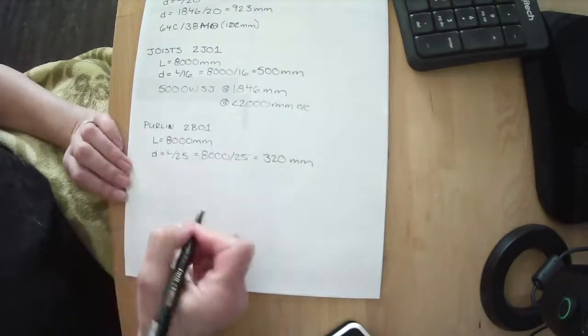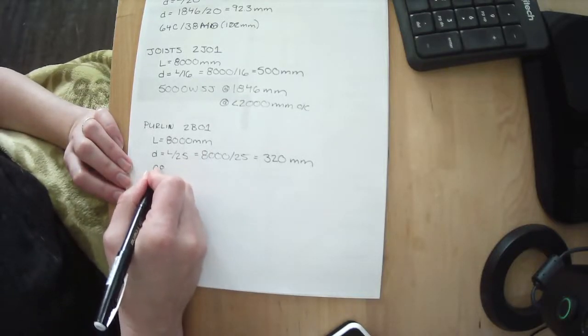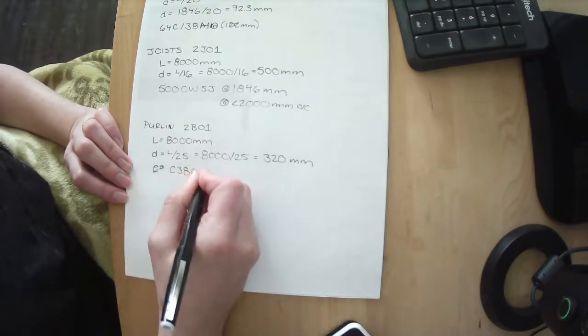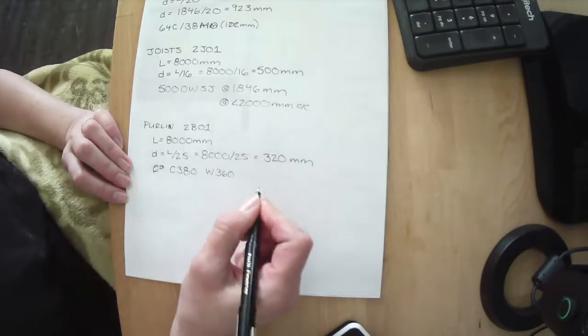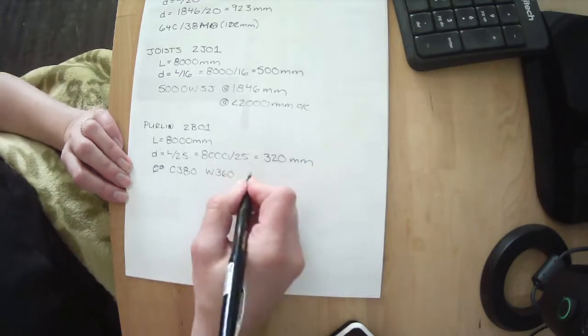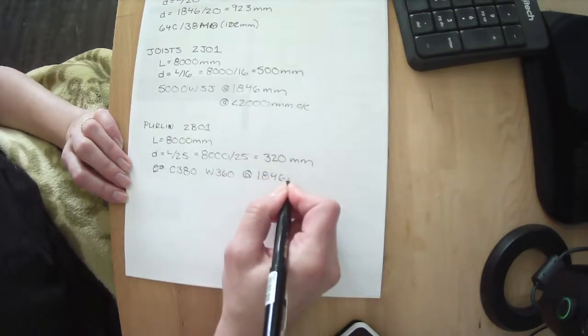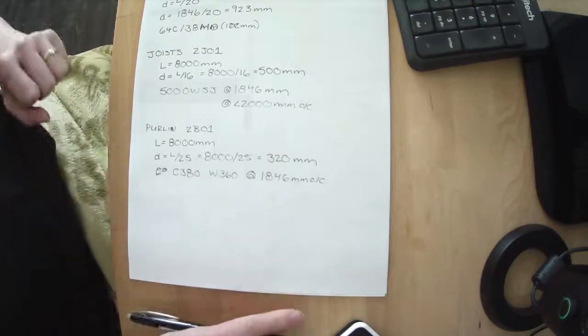I would, going back to that list of steel members, use a C380 or a W360 as my purlin. You could say "at 1,846 millimeters center to center" if you wanted.